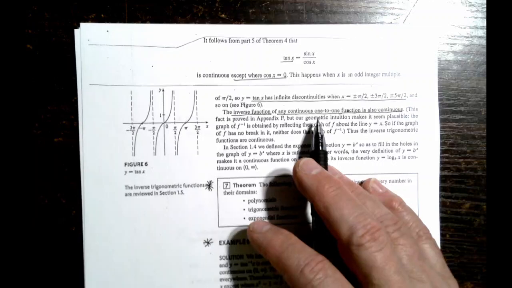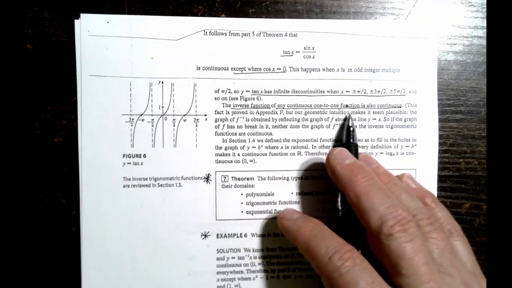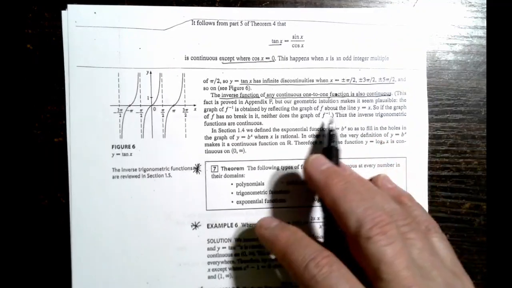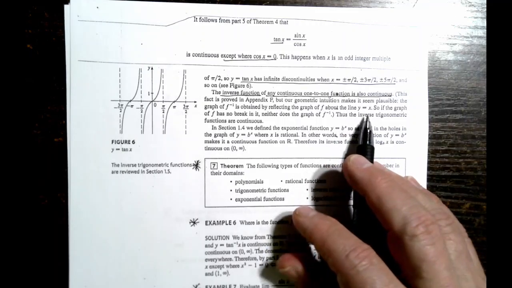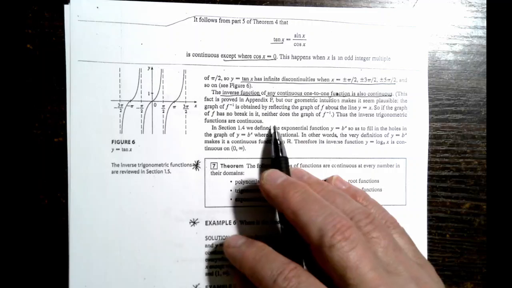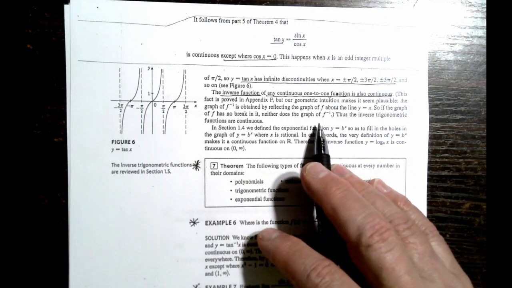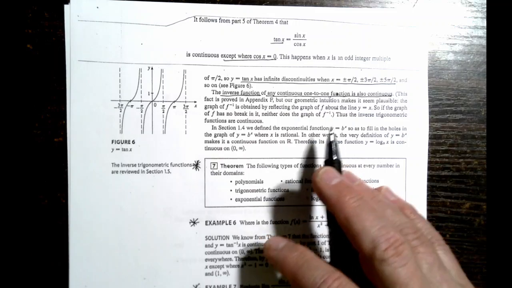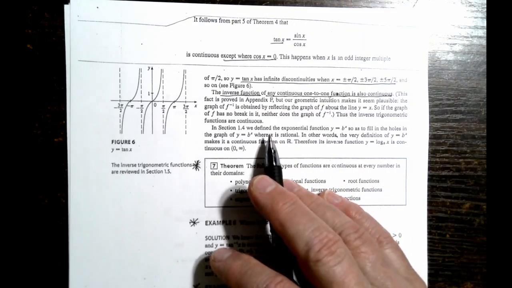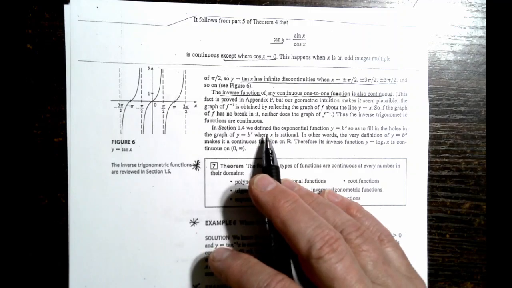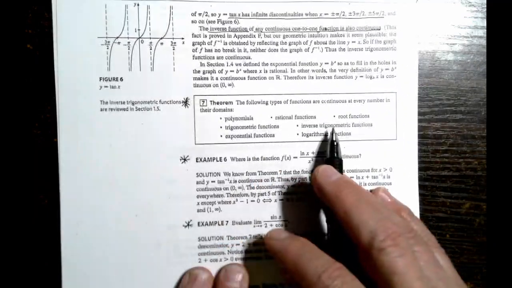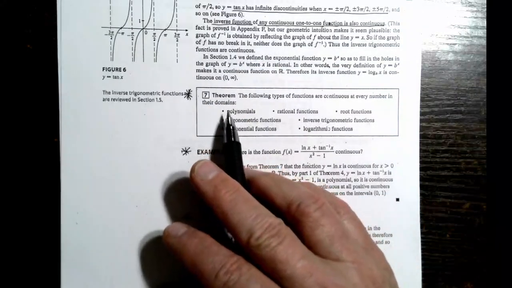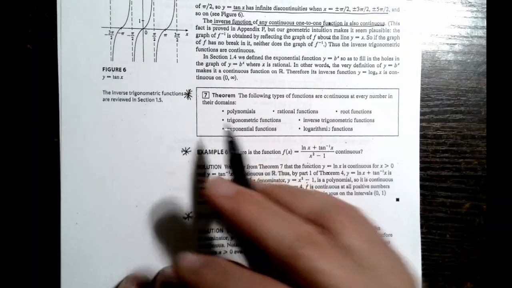The inverse function of a continuous one-to-one function is also continuous, and they say that it's intuitive because, remember, the inverse function is a reflection across the line y equals x, and the graph of the original function has no breaks in it, so the graph of the inverse function will not have any breaks in it. And the inverse trig functions are continuous as well. So we've got a whole set of functions now that we can just say are continuous for every number in their domain. That's the key part. You have to find out what the domain is and stay within it.